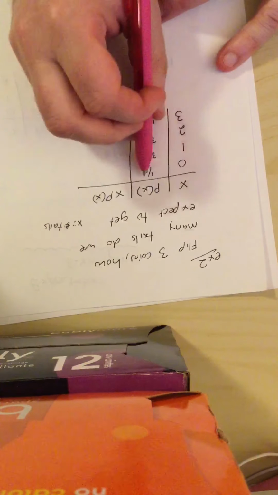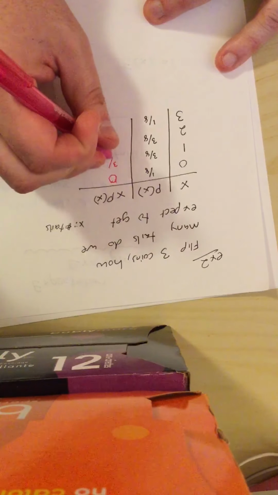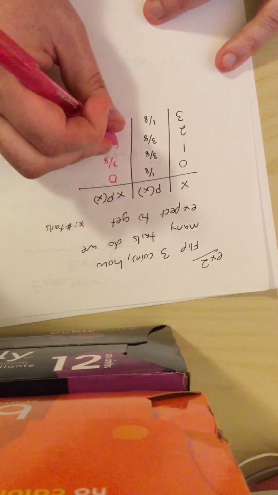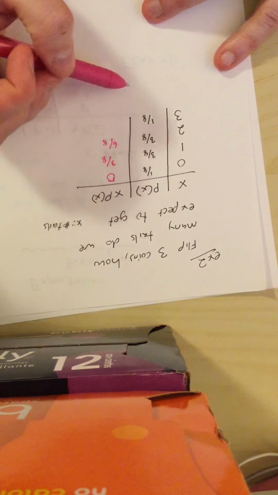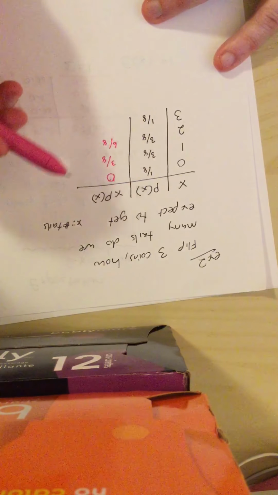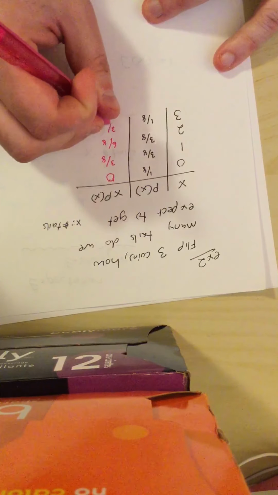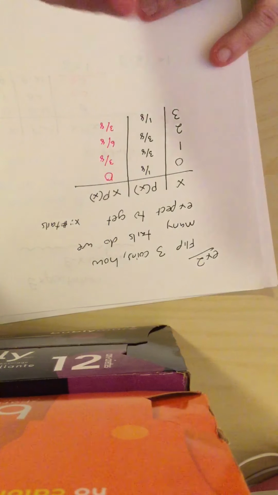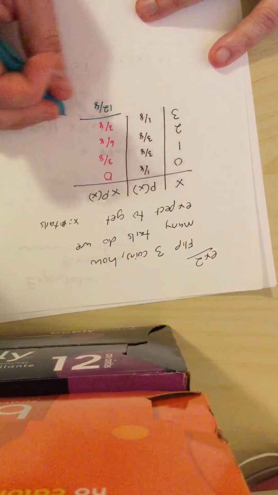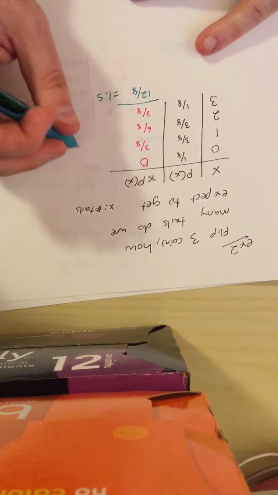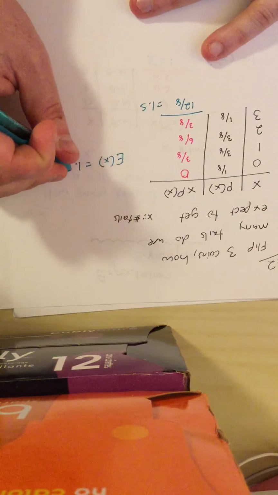Then we do the xpx. 0 times 1 over 8 is 0. 1 times 3 over 8 is 3 over 8. 2 times 3 over 8 is 6 over 8. I could reduce this, but very often in these cases, the denominator will be the same, so it'll actually make life easier if you don't reduce this. This could be reduced to 3 over 4, but I don't really want to do that yet. 3 over 8. And the summation is going to be 12 over 8, which is 1.5. So if we flip 3 coins, we expect to get 1.5 tails.